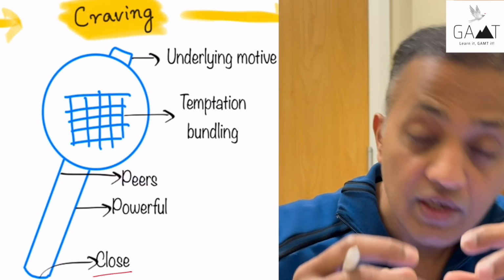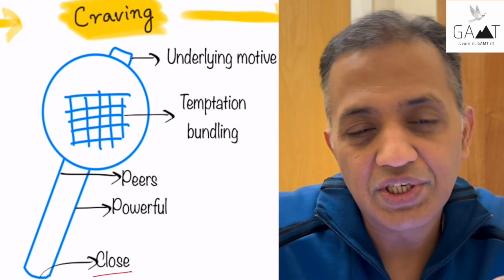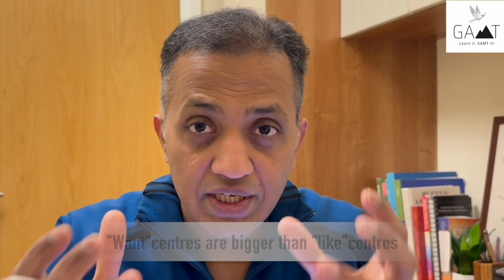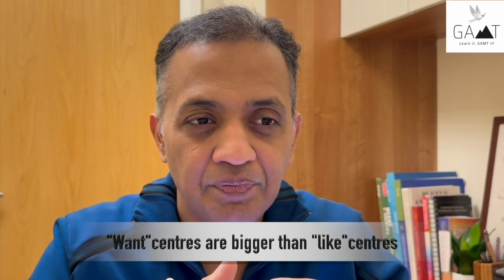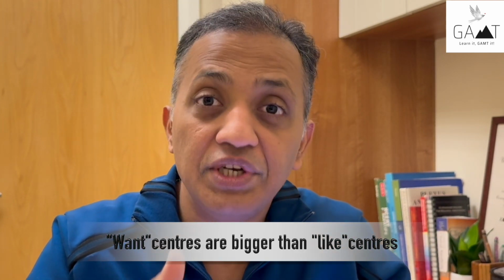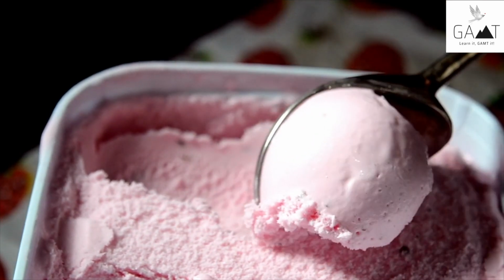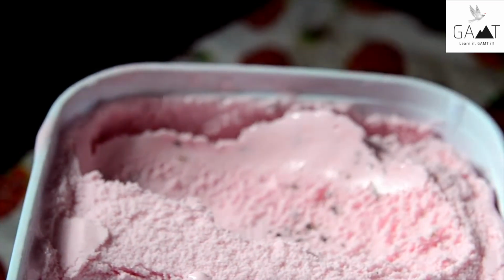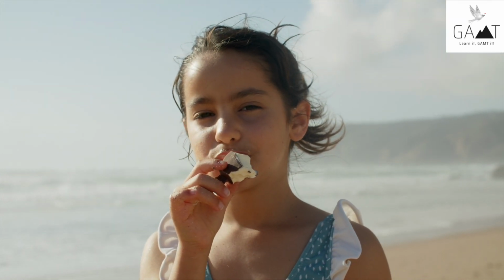So the next point is called temptation bundling. What James Clear says, which is very interesting, is that the want centers in the brain are much bigger than the like centers. The centers in the brain for you wanting an ice cream are much bigger than the centers that actually tell you, when you're eating the ice cream, that, oh, I like it. It's the craving that really causes this dopamine surge. And this dopamine surge sets a perfect milieu for you to reinforce the habit.